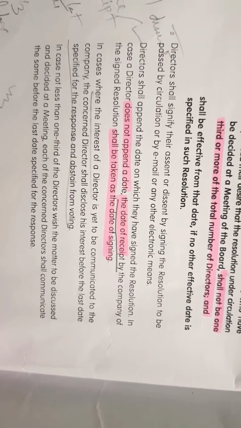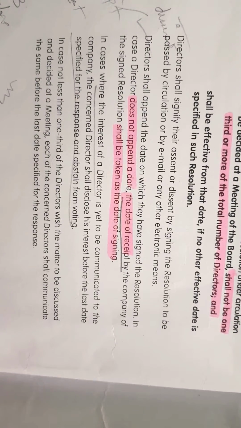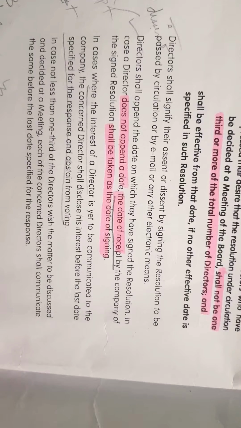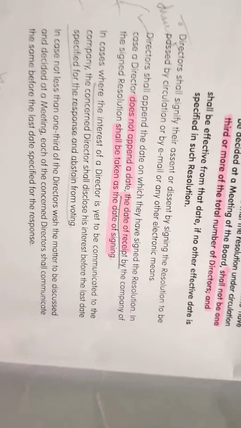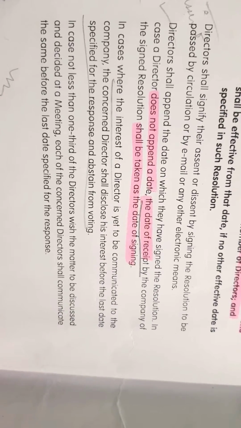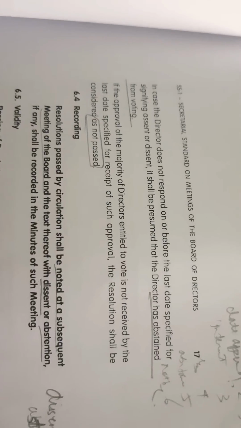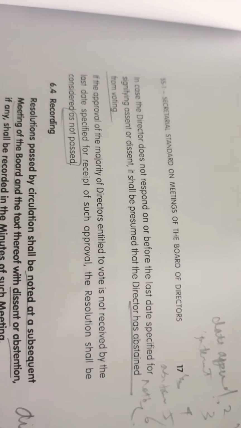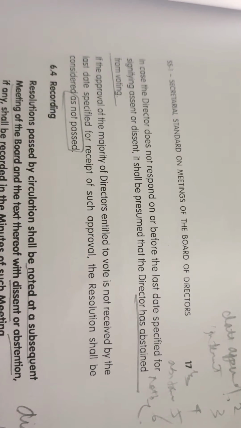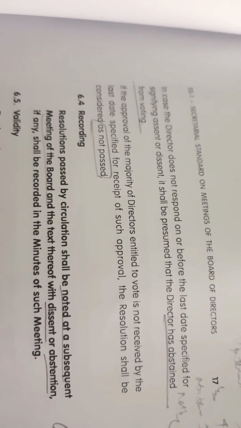The director shall append a date, and if there is no date, the date of receipt shall be taken as the date of signing. If the interest of a director has not been communicated, then the interest shall be given before the last date specified for the response. Even if the director does not respond, it shall be presumed that the director has abstained, and if the approval of a majority of the directors has not been received, the resolution is considered as not passed.